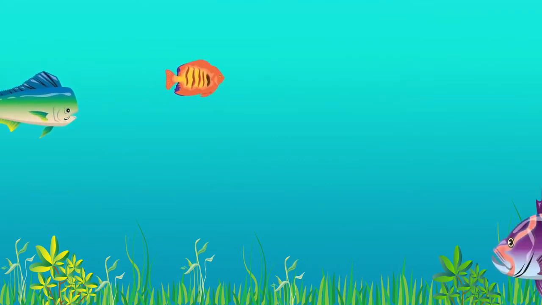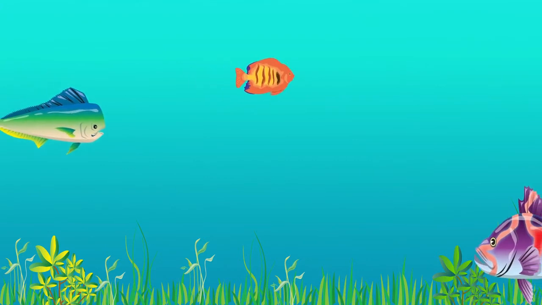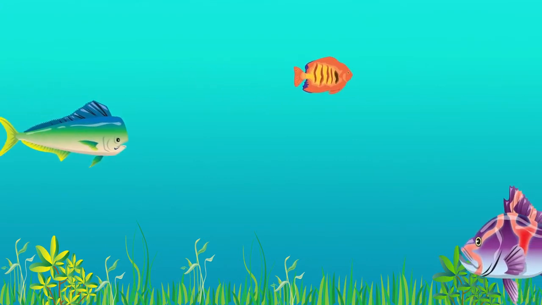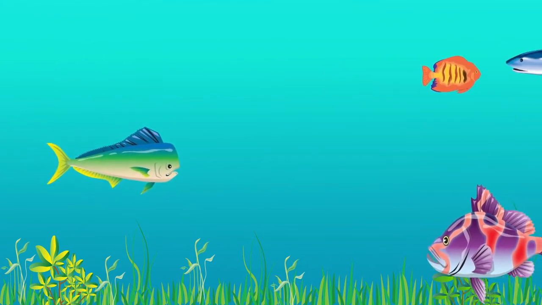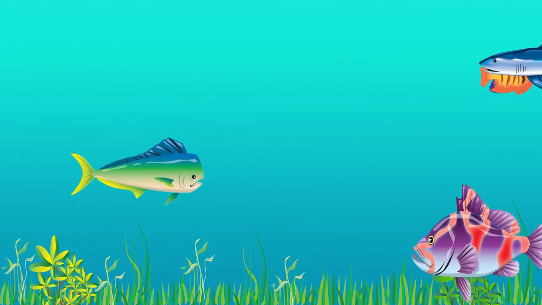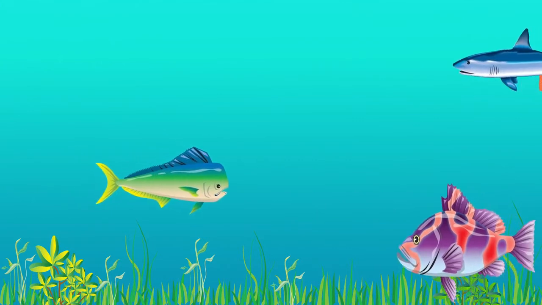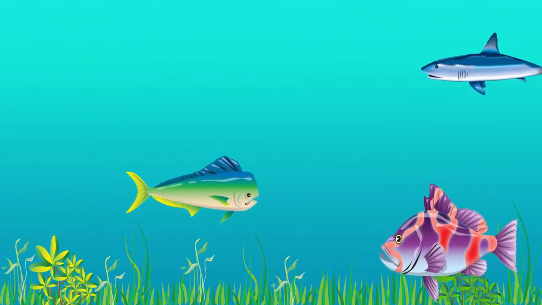Our today's topic is striking differences between a fluke and a flounder. With a vast variety of fish in the oceans, it is always a curiosity among fishermen regarding what they will catch next.